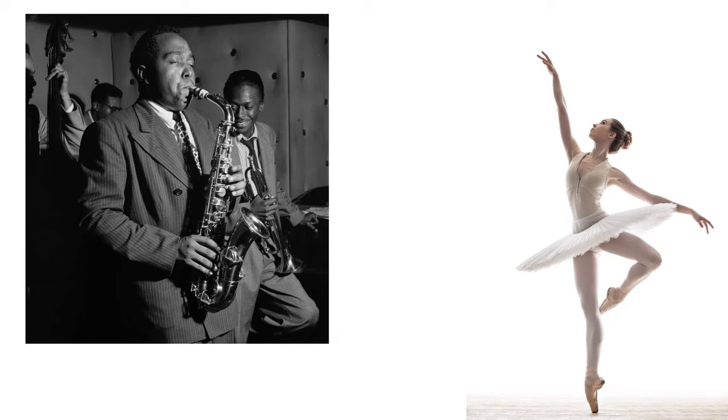And again, similar to jazz, I think that appreciating ballet is likely important if you're considering the influence that ballet has on so many other forms of dance that you might appreciate more or might participate in more. And so again, it's an art form that I think appreciating it more can help you appreciate and better enjoy other forms of dance.